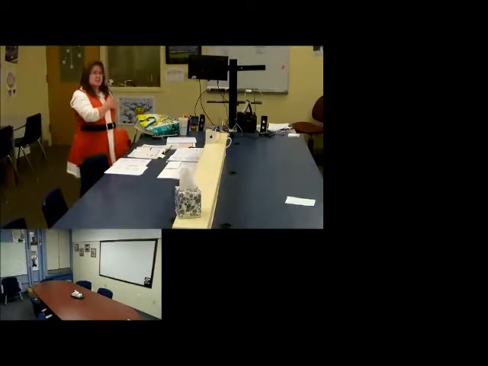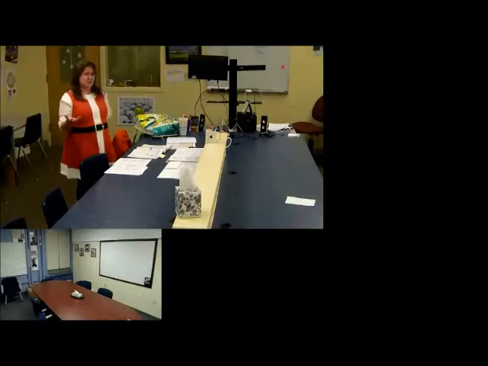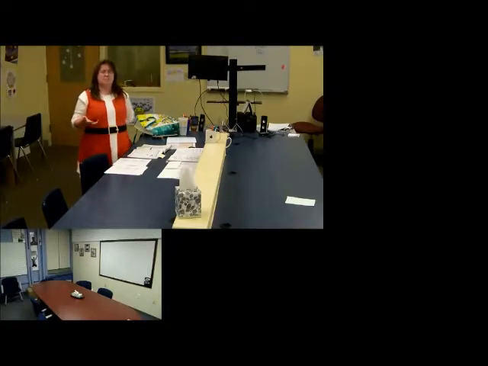But they will take those number of units, so let's say it added up to 6. They'll take 6 times the dollar amount, which let's say was 50, and they would get paid $300 for that anesthesia service.